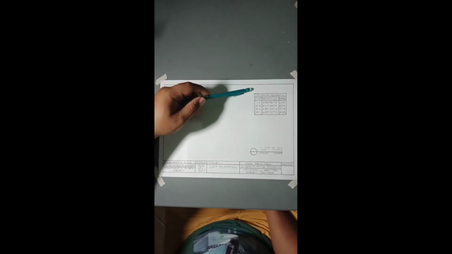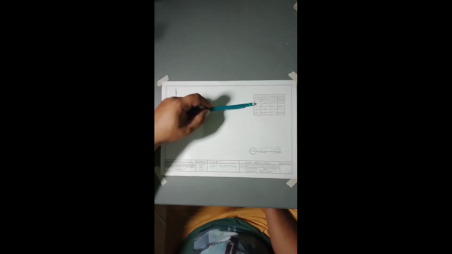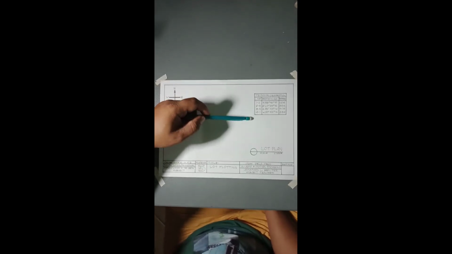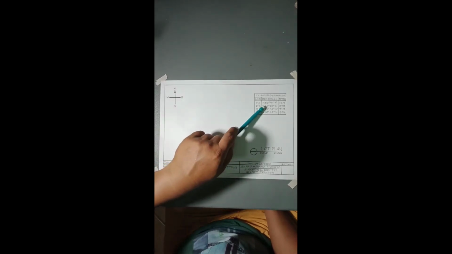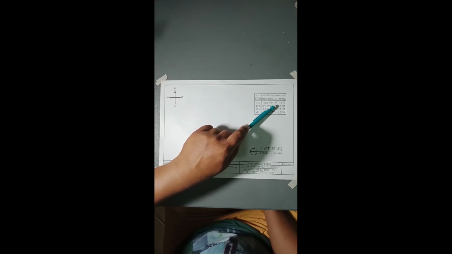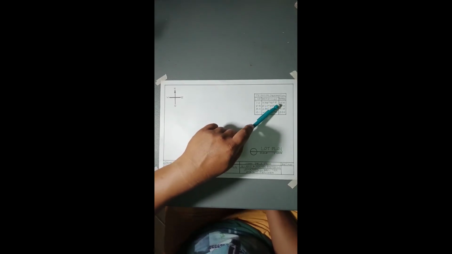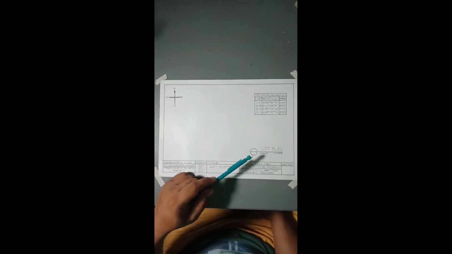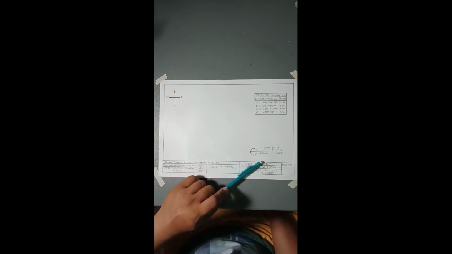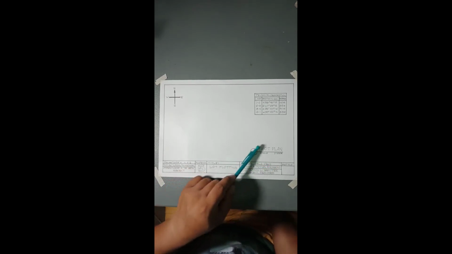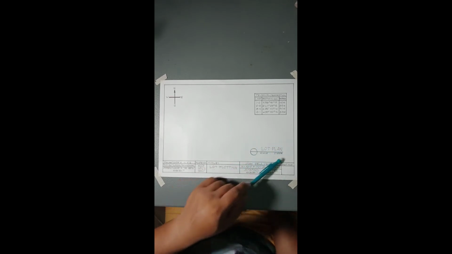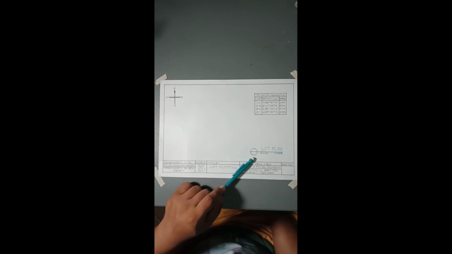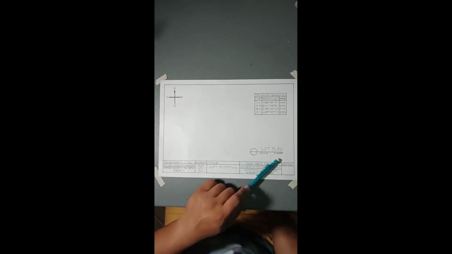So we have line, for example, 1 to 2. Then our bearing is north 35 degrees 40 minutes east, and the distance is 6.2 meters. In the lower right corner of our drawing plate, we can see the scale of the drawing, which is 1:100 meters.